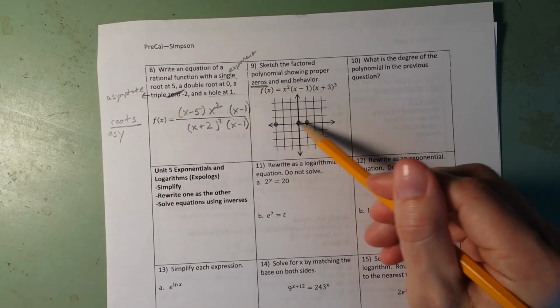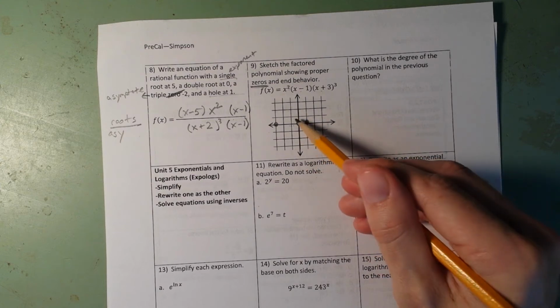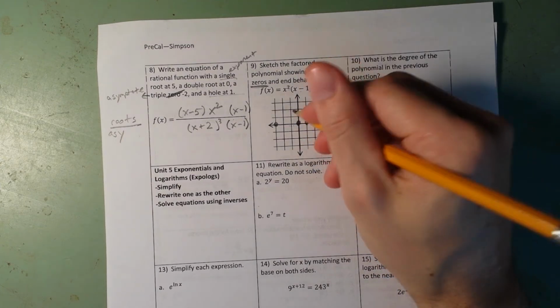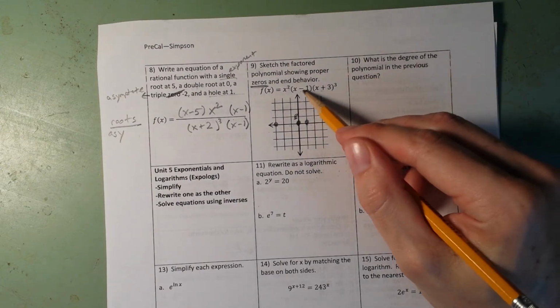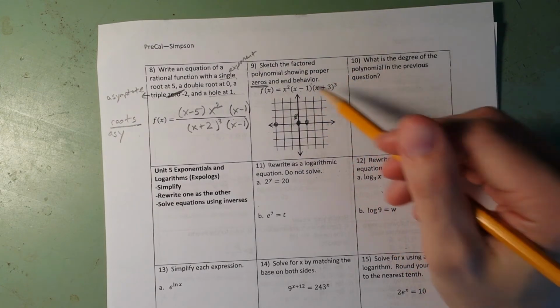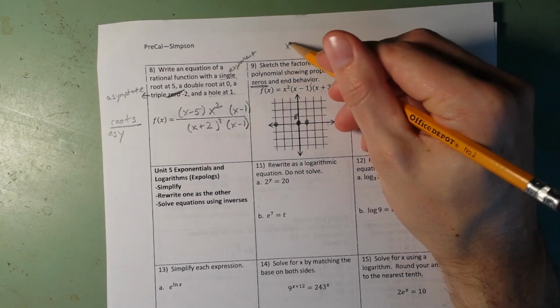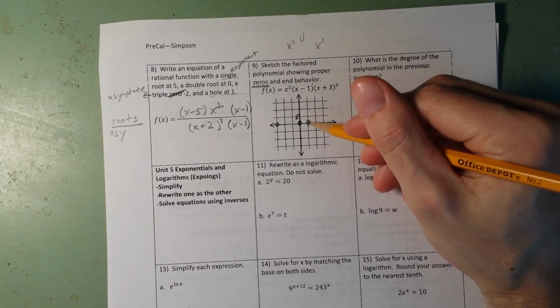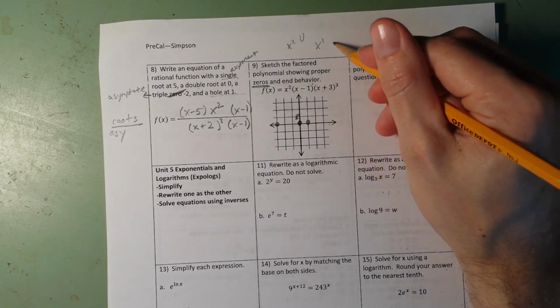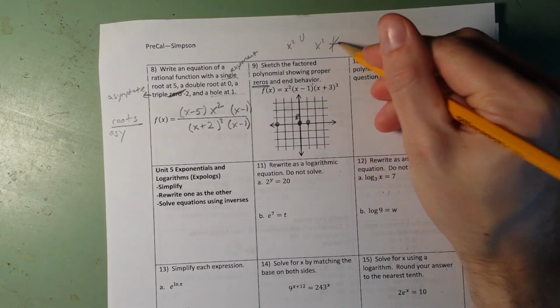So what I'm looking for, is that going to cross or bounce? Well, a parabola would bounce there. So I'm going to put a B, bounce. What would happen at 1? Well, this is raised to the first power, so in that little area around this 0, it's going to look similar to a linear function.